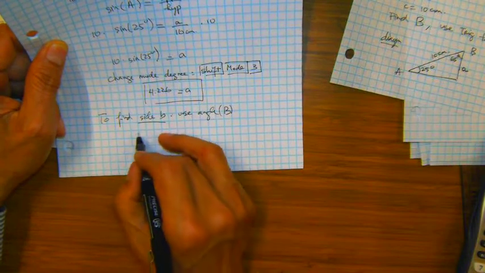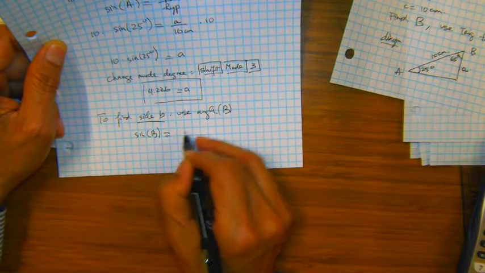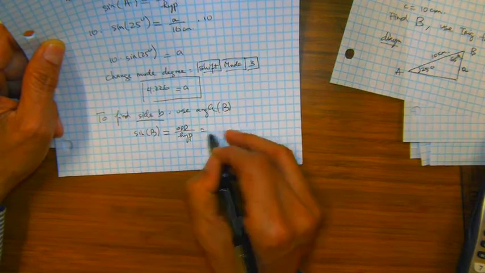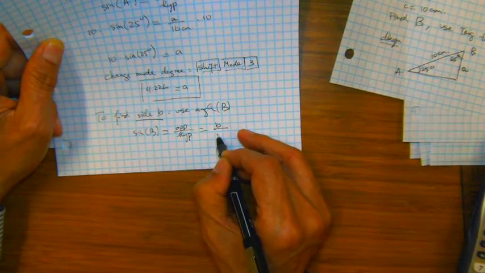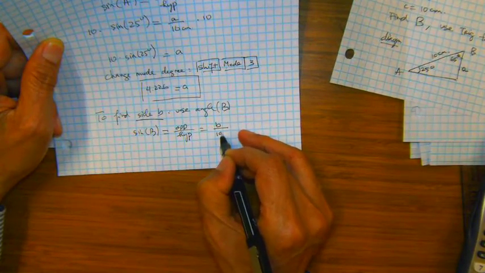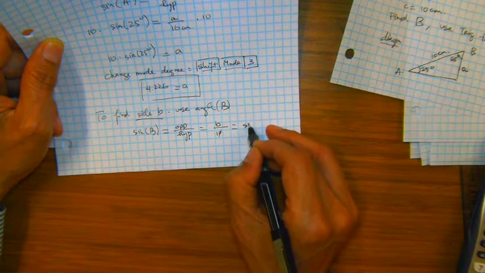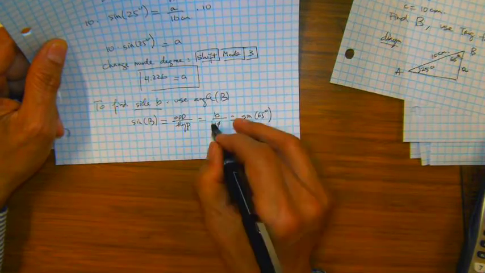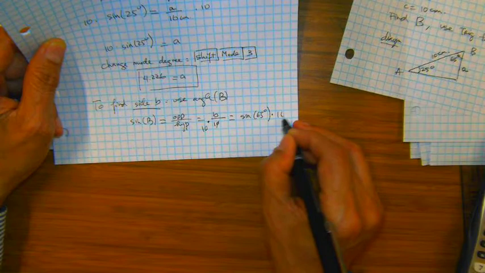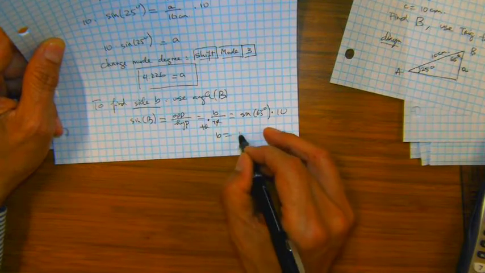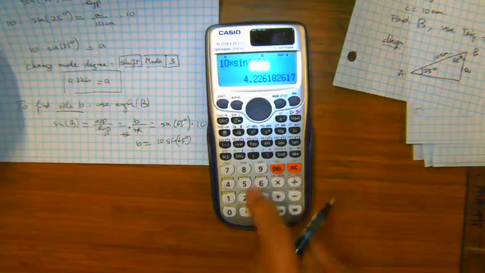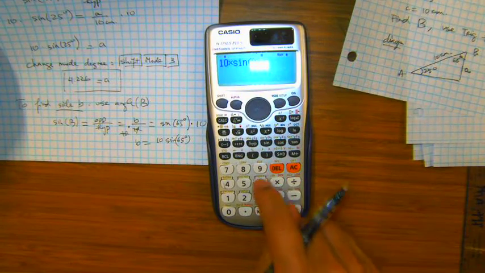Sine of B is opposite over hypotenuse. So opposite of angle B is little b over hypotenuse, which is 10 centimeters. So b over 10 is sine of 65 degrees. To find b, you multiply by 10. So b is 10 times sine of 65 degrees, and the answer is 9.06.